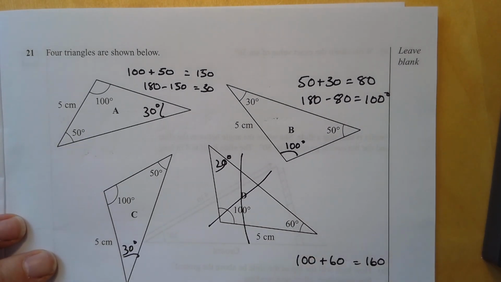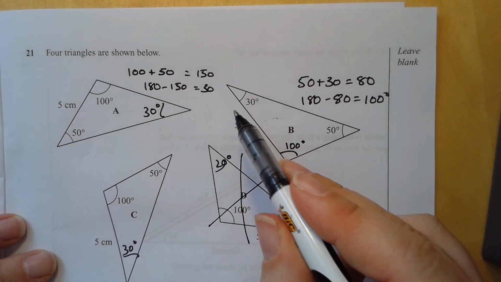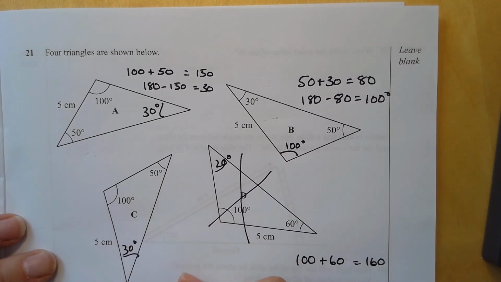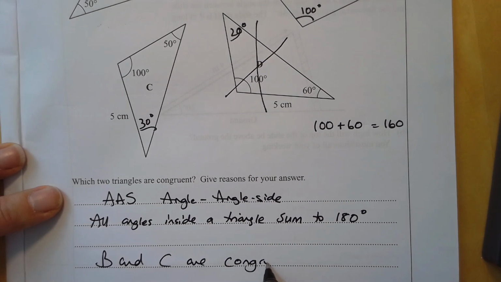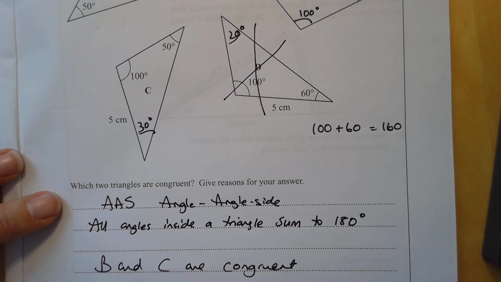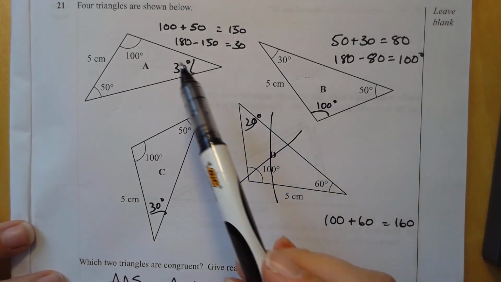What are we looking at here? Angle, angle, side. So 50, 100, 5. Does that work with what we had here? 50, 100, 5. Yes. B and C are congruent. Congruent. B and C are congruent. I checked the spelling just here. Congruent. Let me just check where A is.